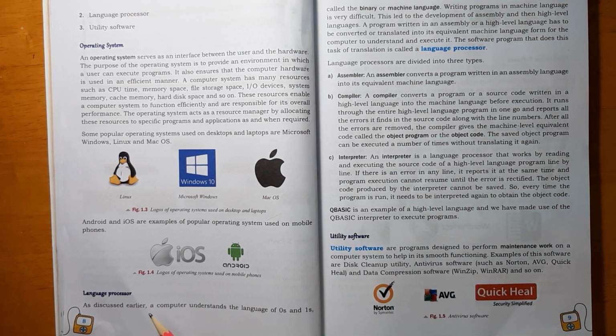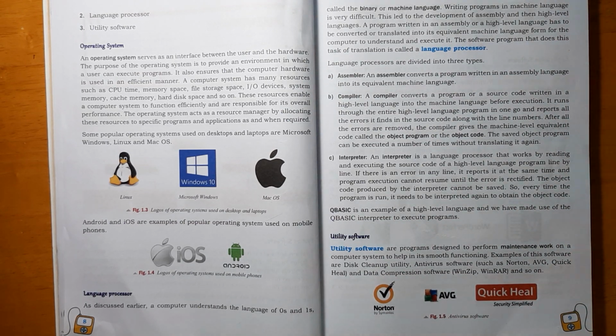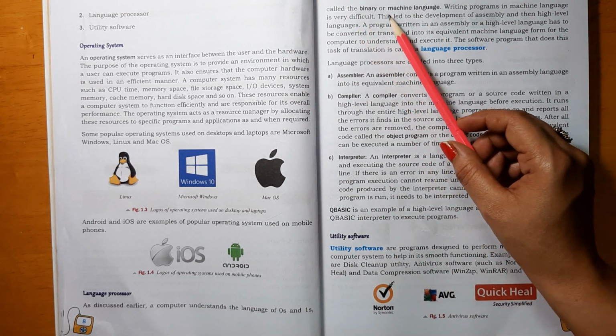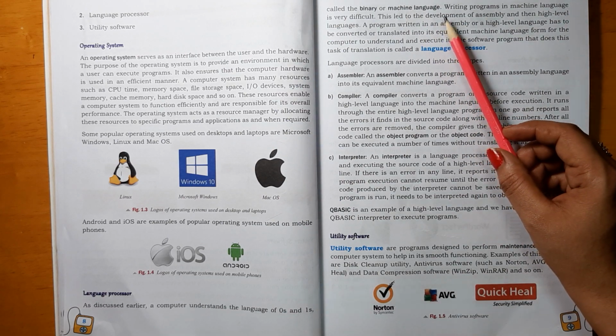Now let's see the next type of software, language processor. So as I discussed earlier, a computer understands the machine language, which is the combination of strings, zeros and ones, and which is called machine language also.